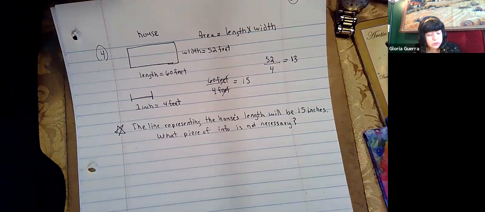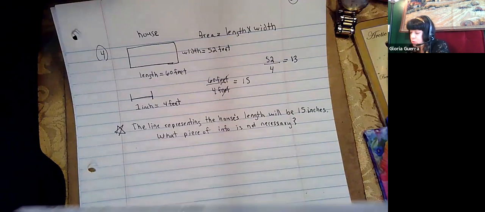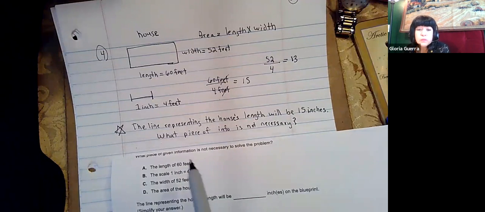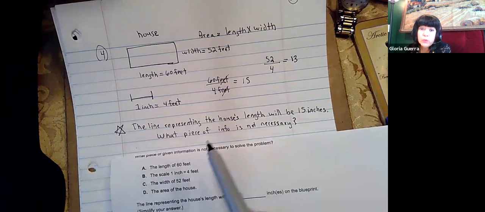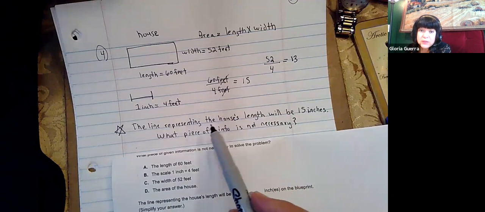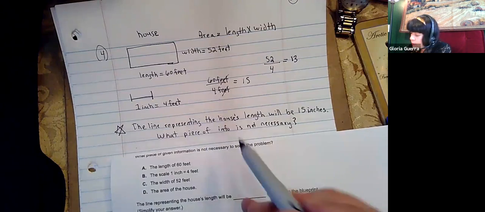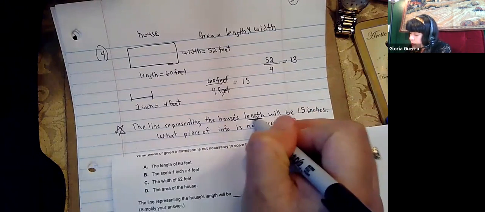And then if you look at the choices here, they have an A through D. They say that the length of 60 feet, well, we need that because they were asking for the house's length. So that's a keeper.